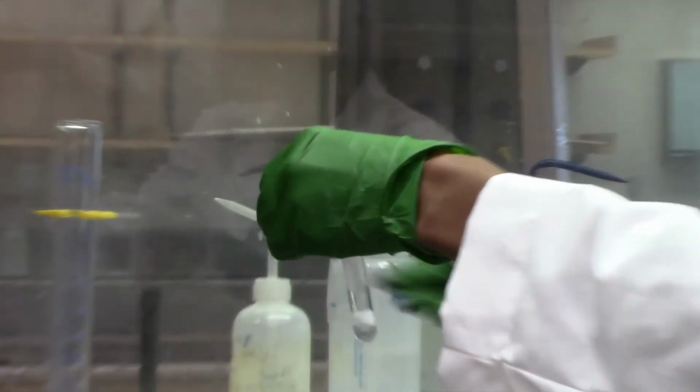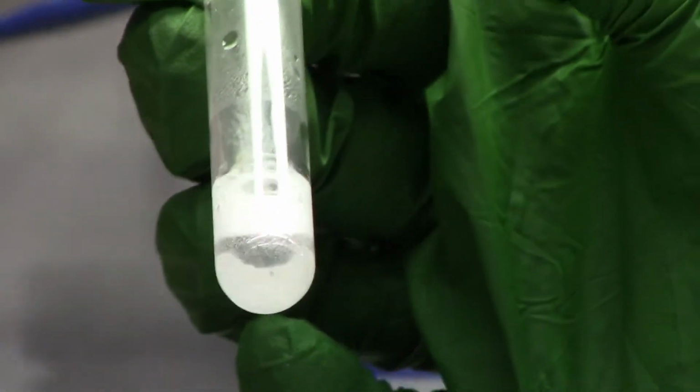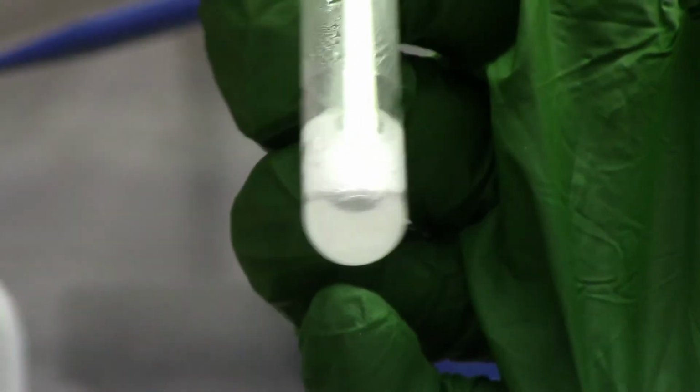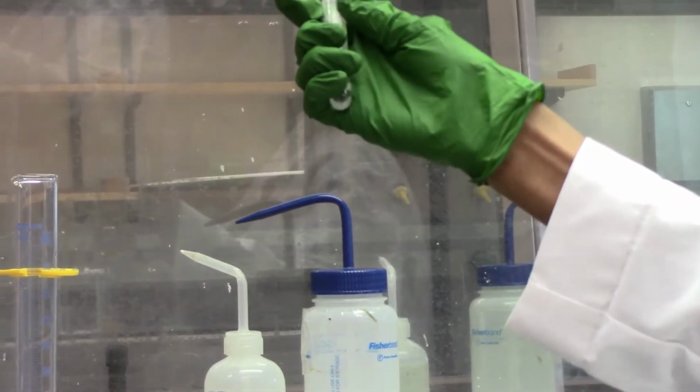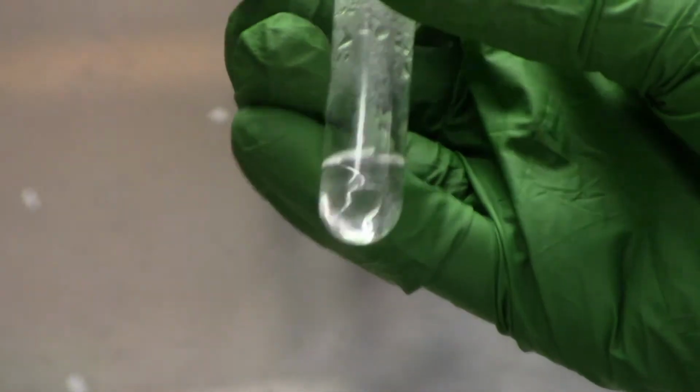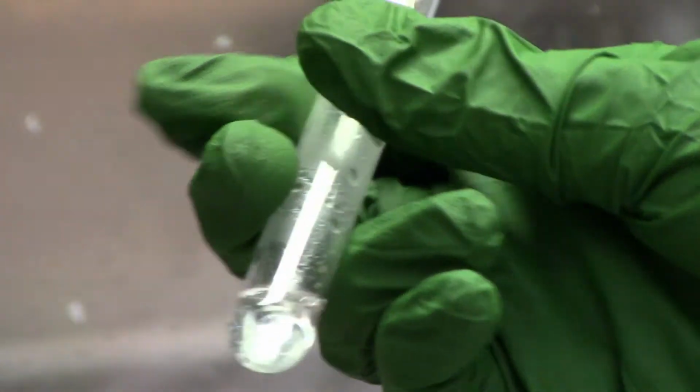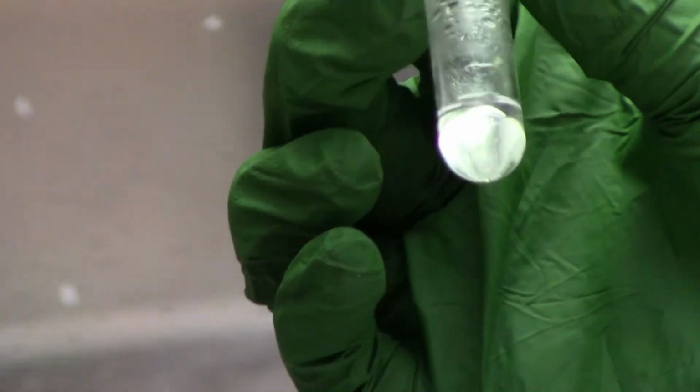Okay, this is very interesting. Vigorous bubbling. The test tube feels warm, and then all our magnesium has disappeared.